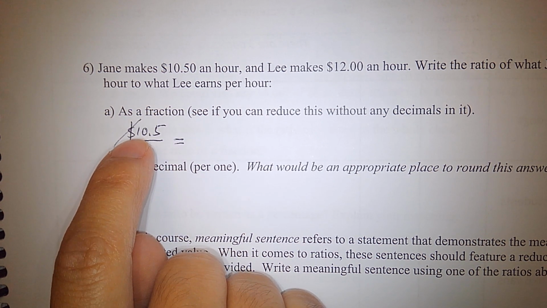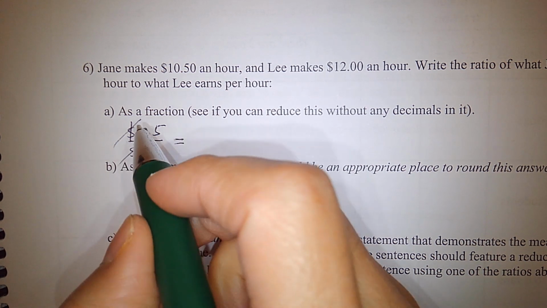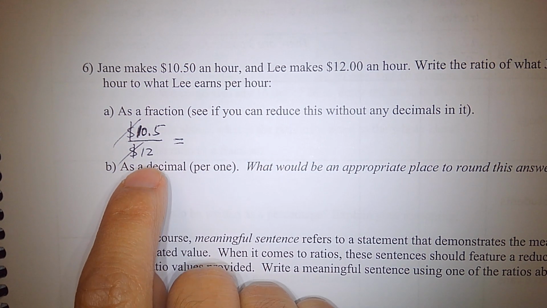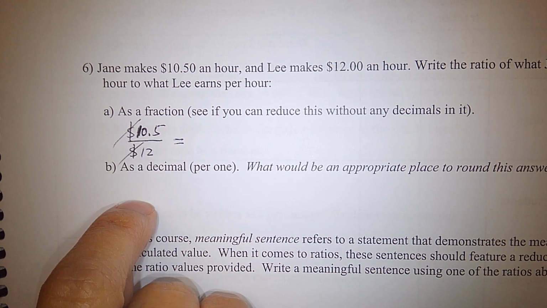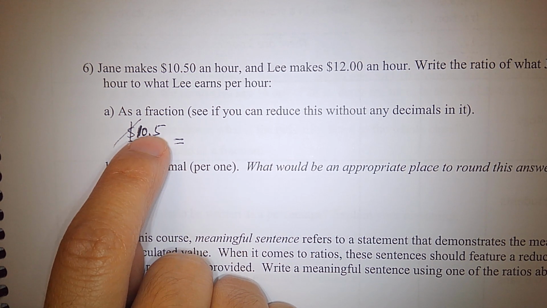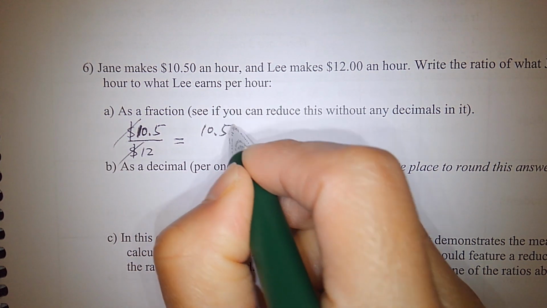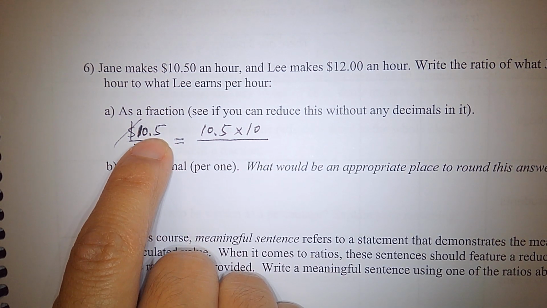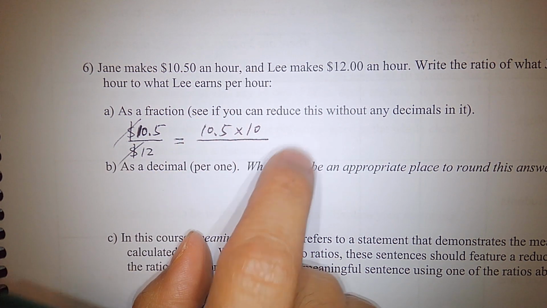Have you ever encountered any fraction who has a decimal on the top, 10.5? No. So how to simplify 10.5 out of 12? What do we do at first? Have you noticed this decimal point? Do you like it? No, right? So at the first, we're gonna try to get rid of the decimal point. How to get rid of the decimal point? There is one digit after the decimal point. In order to get rid of the decimal point, we multiply this number by 10. So we'll get 105, right?